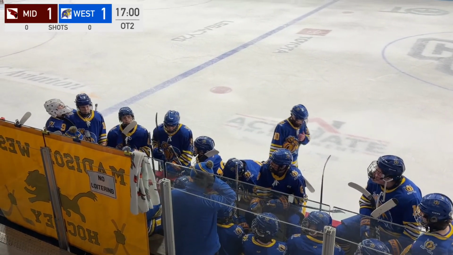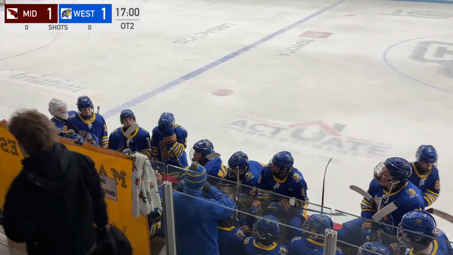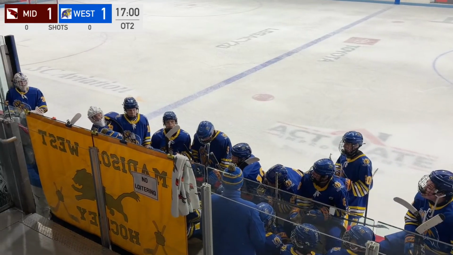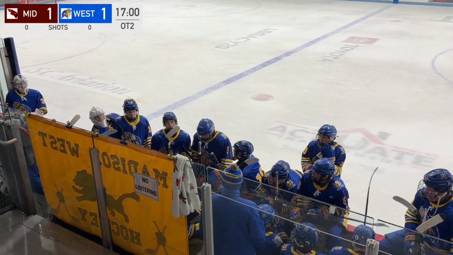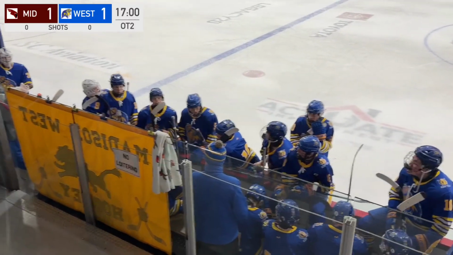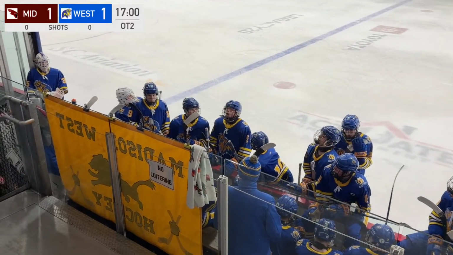Here for double overtime from Capital Ice Arena in Middleton. Regents looking for their third overtime win of this season.